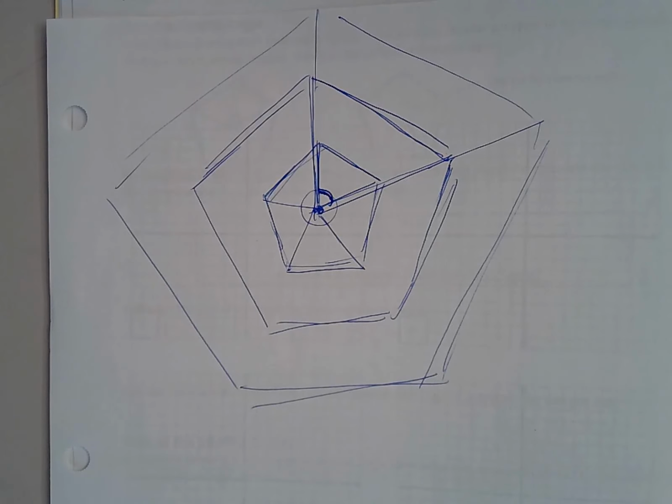Now, do you see 5? Here, this is 360. So this is 1 angle, 2, 3, 4, 5. There are 5 angles that we can split it into.